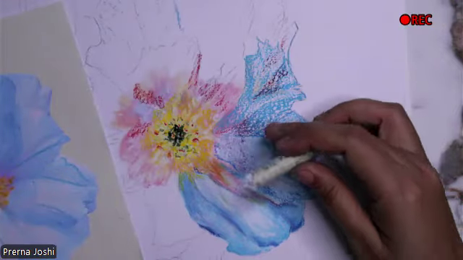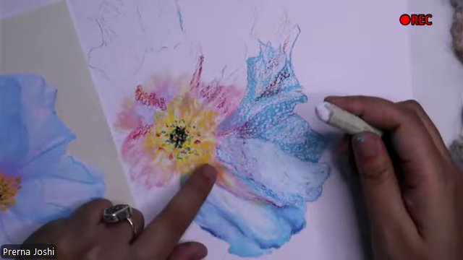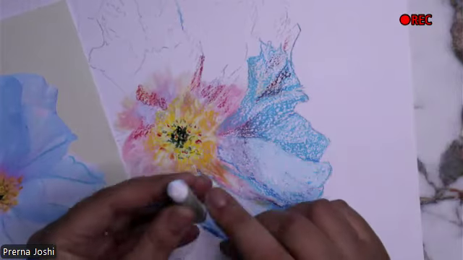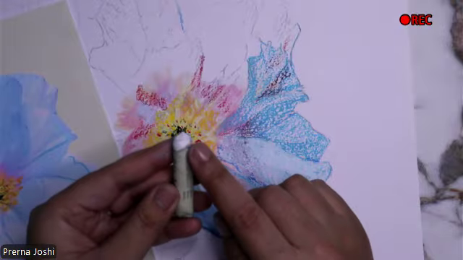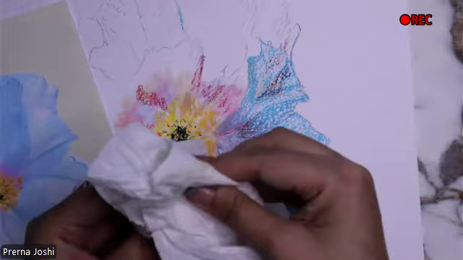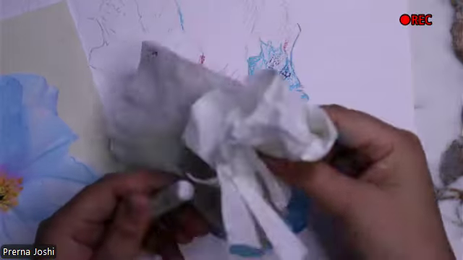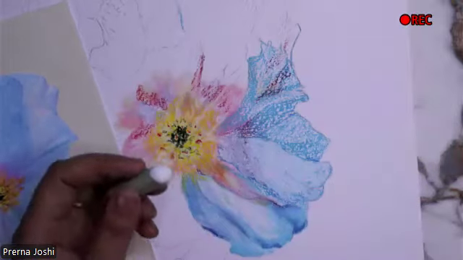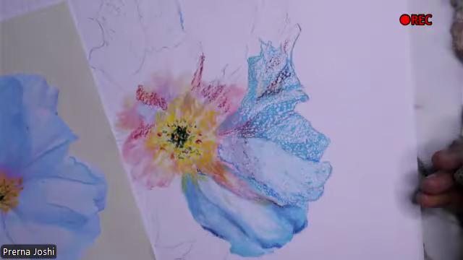And then keep cleaning your pastel. If you are applying on top of yellow or red, you can see there is some pigment on top of the white. There is some reddish kind of pigment. It's very important to get rid of these pigments. Otherwise, it can affect your values.